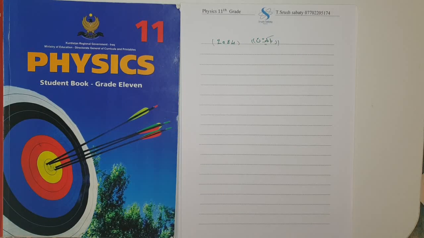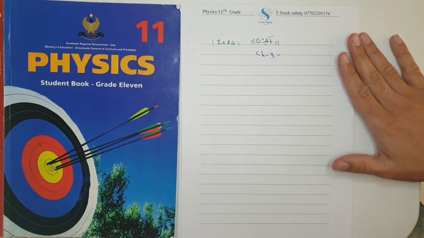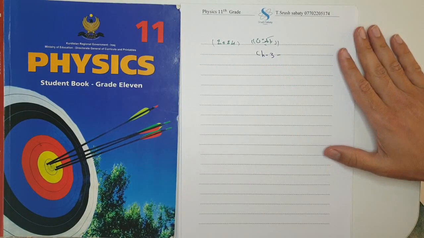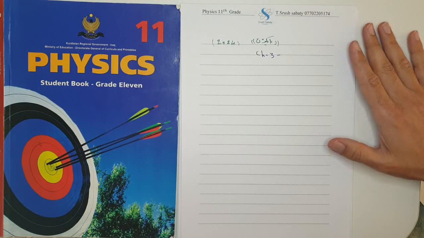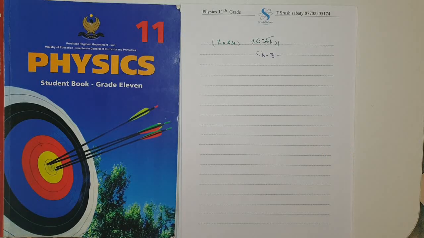We are talking about chapter 3. Chapter 3 starts by a physical quantity called a force. What is force itself? Force is the effect applied on a body that causes a variation in its state of rest or motion.